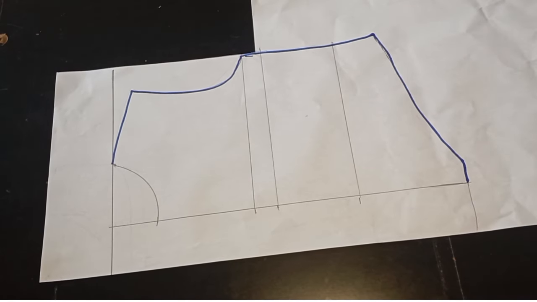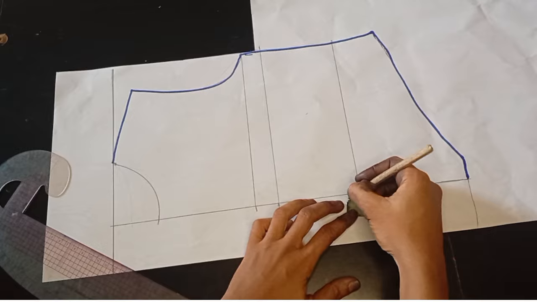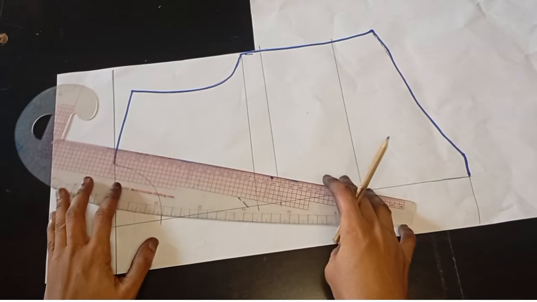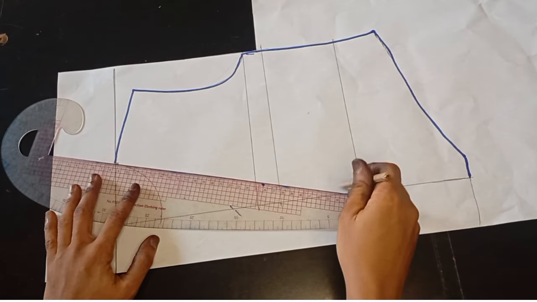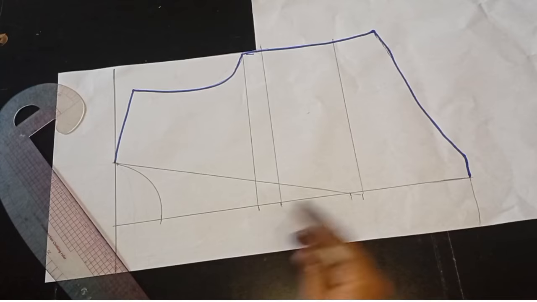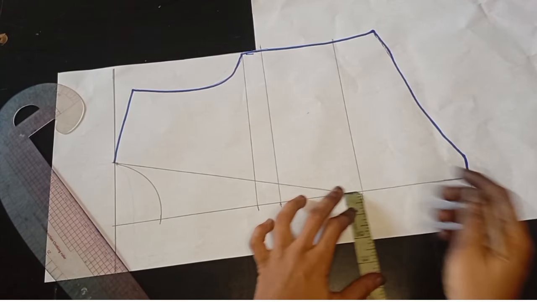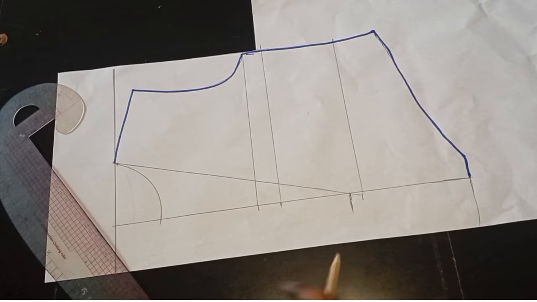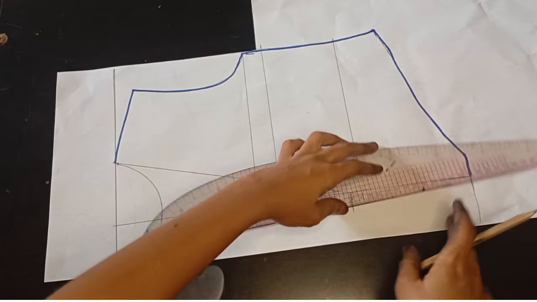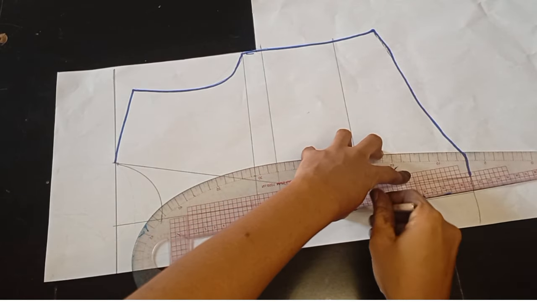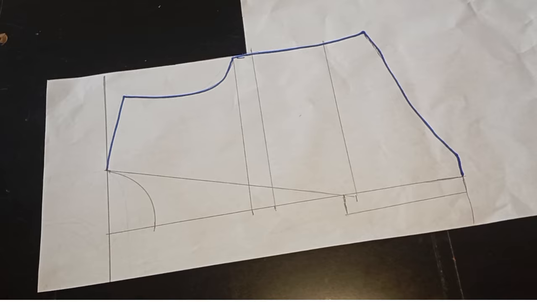After I'm done connecting at this point, I'll come down to the lower part. I'll go up a bit from the waistline, then I'll connect this all the way to that point. I'll still go ahead to readjust this. I'm just using it as a guide for now. Now for the button allowance, you can use 1 inch and mark that out. Go ahead to place your ruler and draw a straight line.